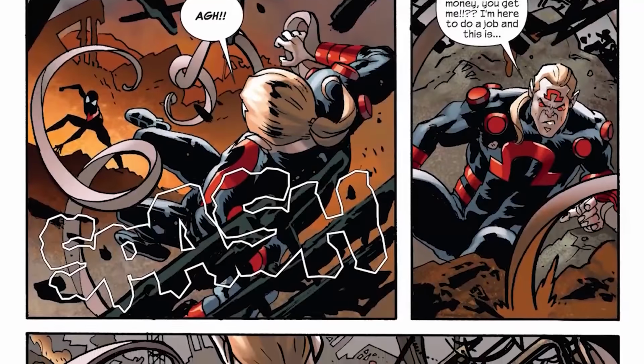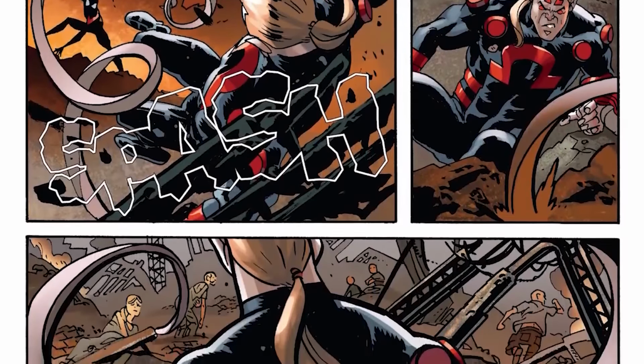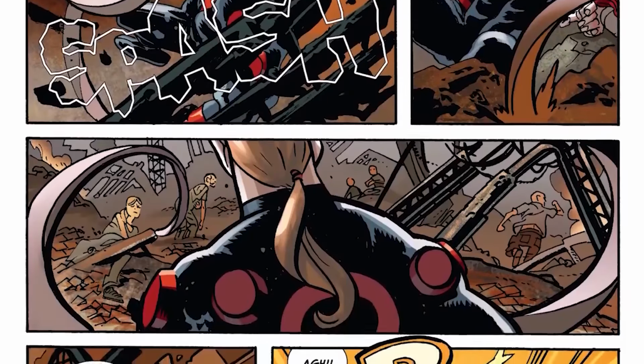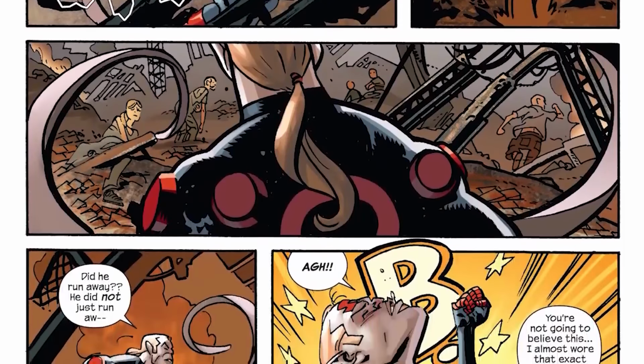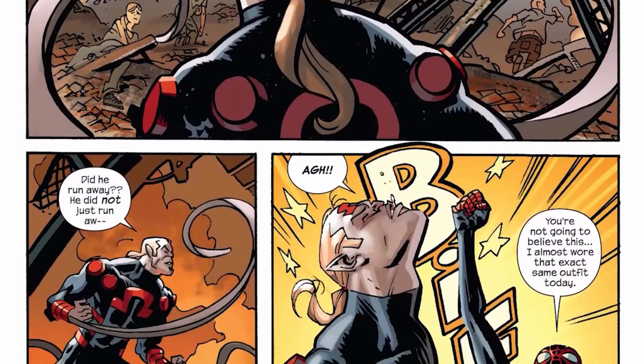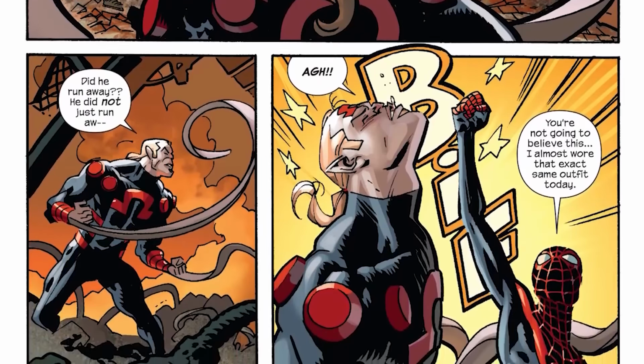In the Ultimate Universe, it was starkly different. Omega Red was basically just a guy who was a mutant. He gained these powers that allowed him to just kind of expand these organic tendrils from his body. He could emit toxins, different things like that, but he wasn't nearly as capable as his main Marvel counterpart.